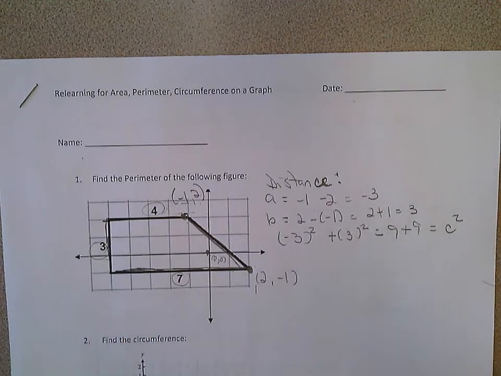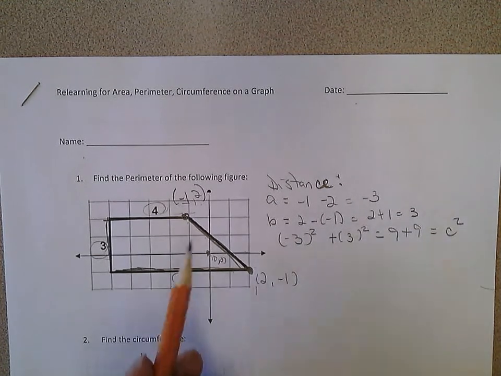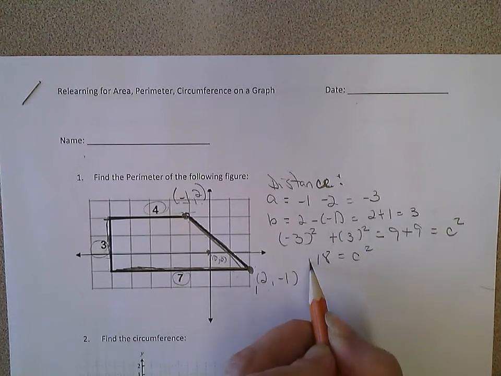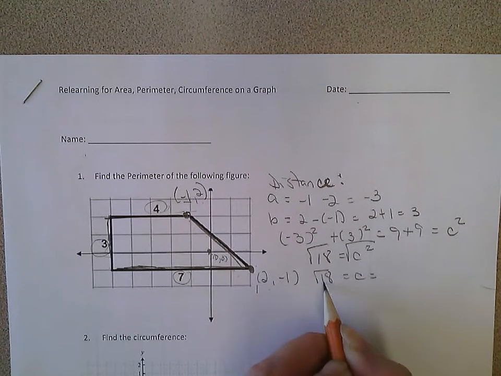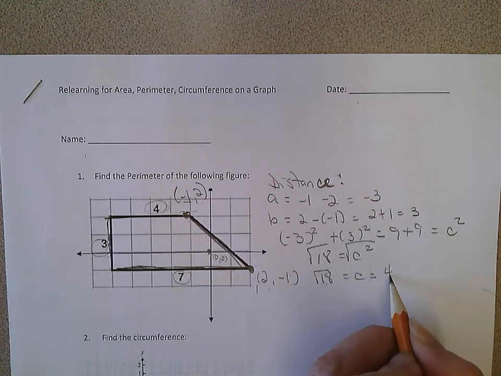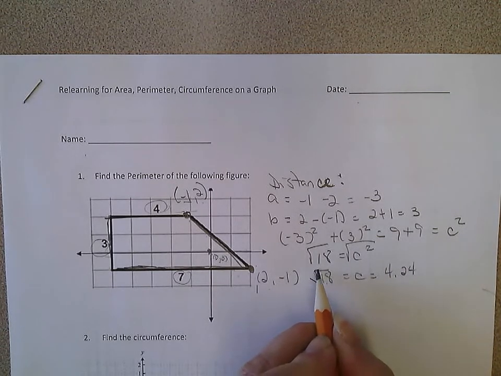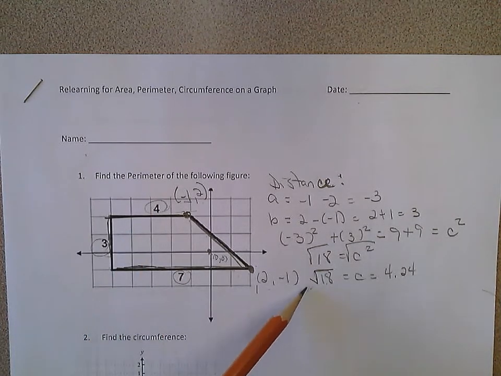Now, if you're struggling with the distance formula, there is another relearning for that specific standard early on in our semester, and you can go back and take a look at that, and it'll explain the distance formula in more detail. But here, we're looking at 18 equals c squared, and then we need to take the square root of both of those. Square root of 18 equals c, and if we were to plug that into our calculator, we'll see that this is 4.24. If you don't know how to plug it into your calculator, you can also see me personally and I'll be able to help because each calculator is a little bit different. But you can plug those in to be able to find the square root.